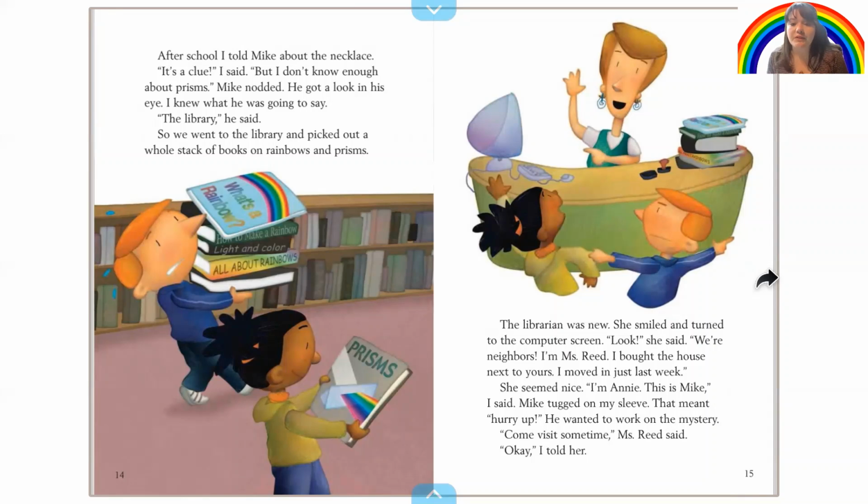The librarian was new. She smiled and turned to the computer screen. "Look," she said, "we're neighbors. I'm Miss Reed. I bought the house next to yours. I moved in just last week." She seemed nice. "I'm Annie. This is Mike." Annie is her name. That makes more sense. I said, Mike tugged on my sleeve. That meant hurry up. He wanted to work on the mystery. "Come visit sometime," Miss Reed said.